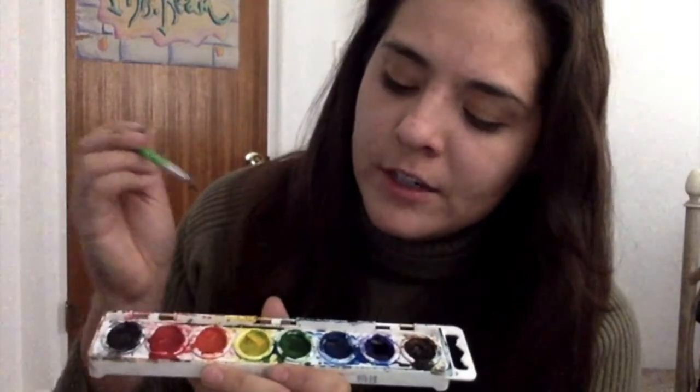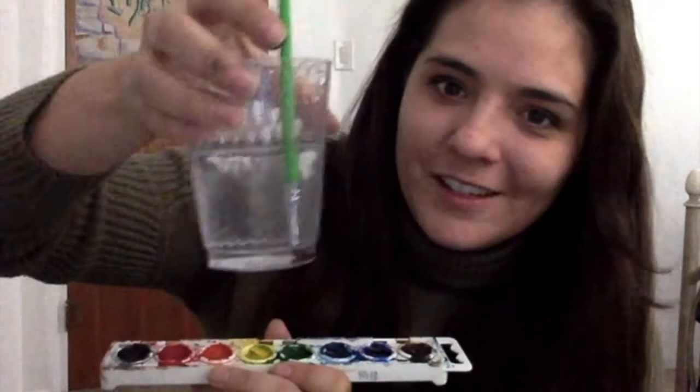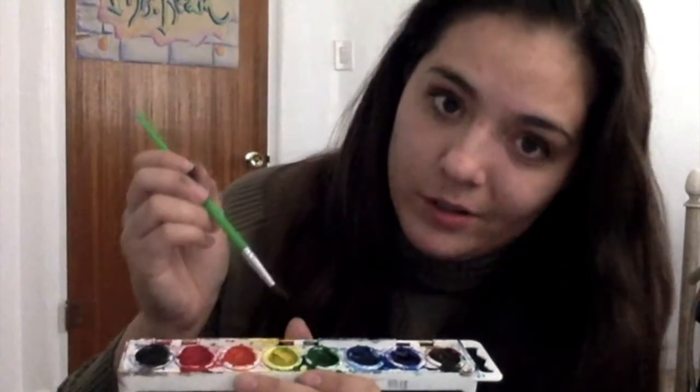Now, another thing. If I'm changing colors, should I just go into one color and then go into another one right away? No, I need to use one color, paint with it, rinse my brush in the water, and then go to a new color.